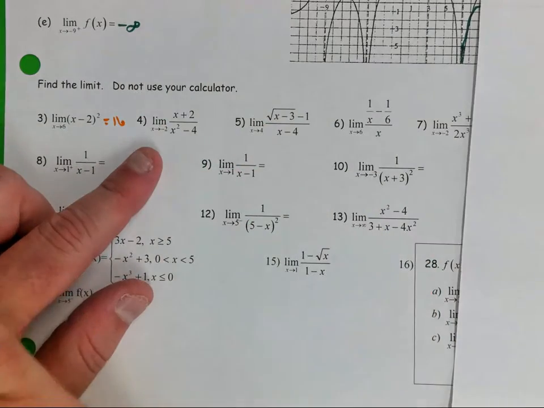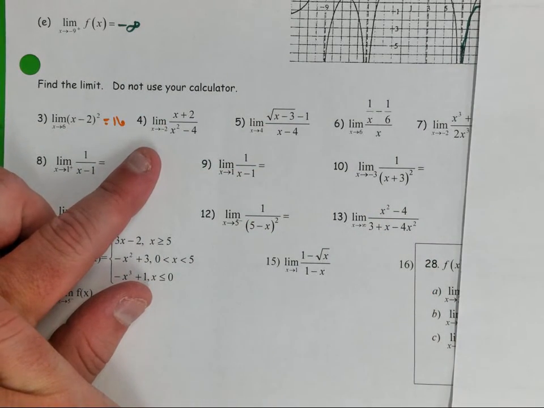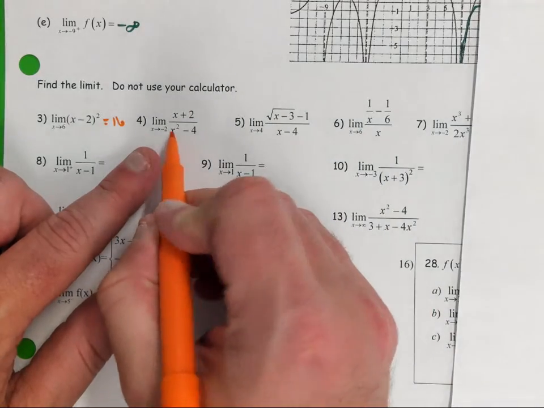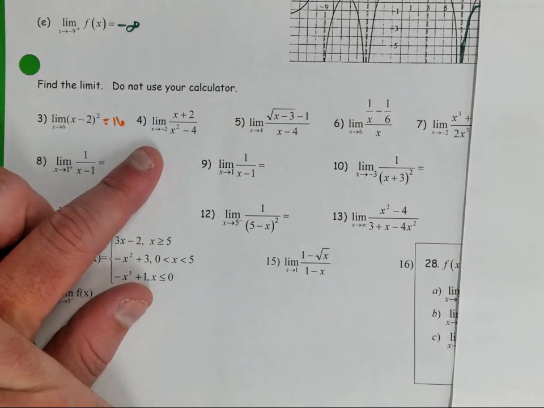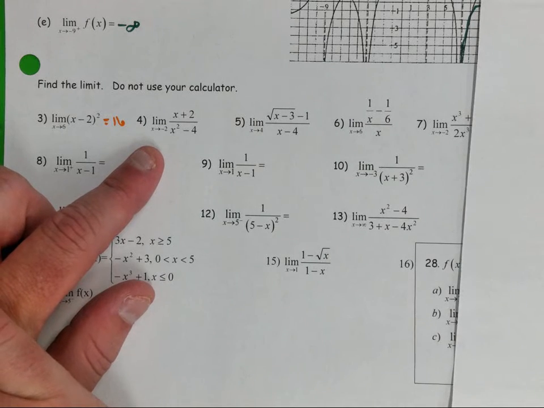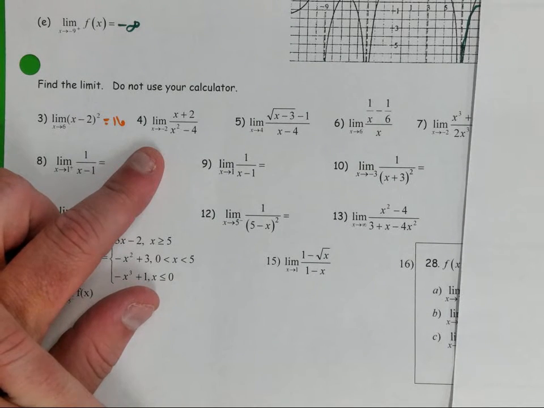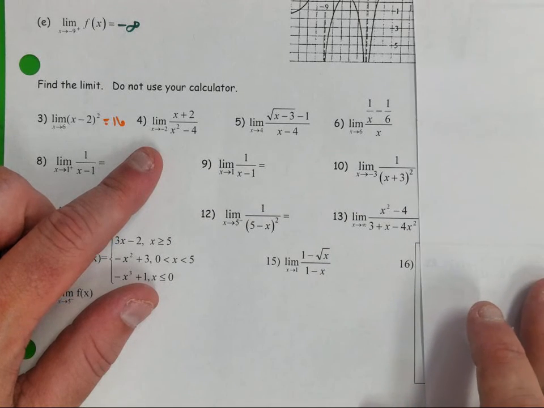Very good. Number 4, the limit as x approaches negative 2. If I take negative 2 and I plug it in, negative 2 squared is? 4. 4 minus 4 is? 0. Can that work? No.